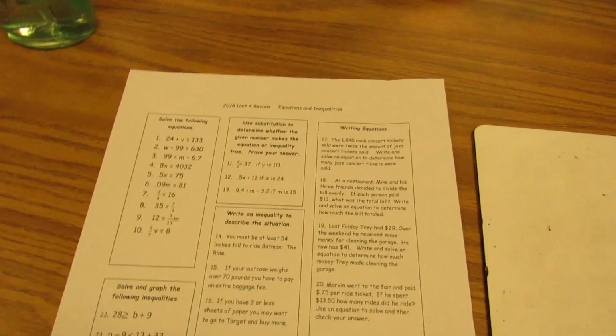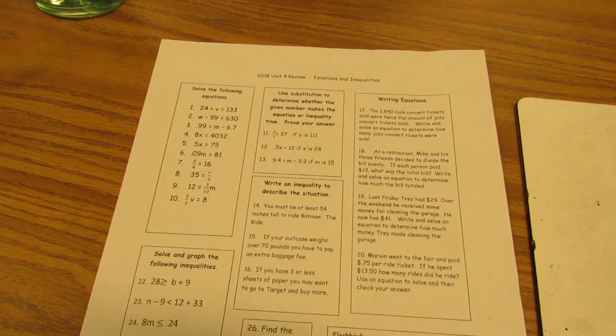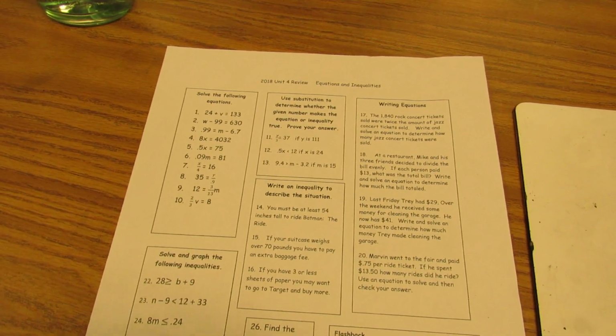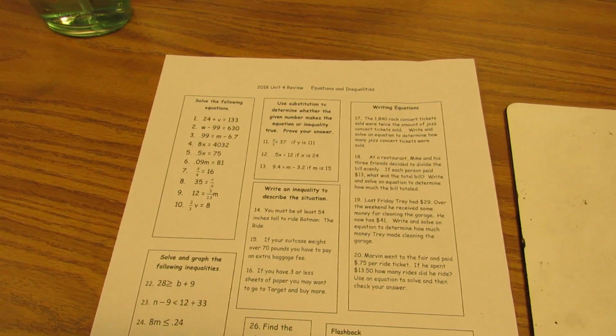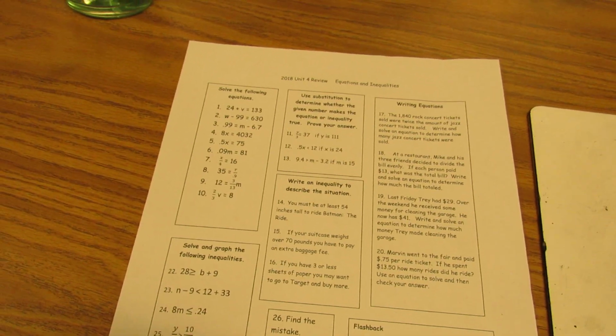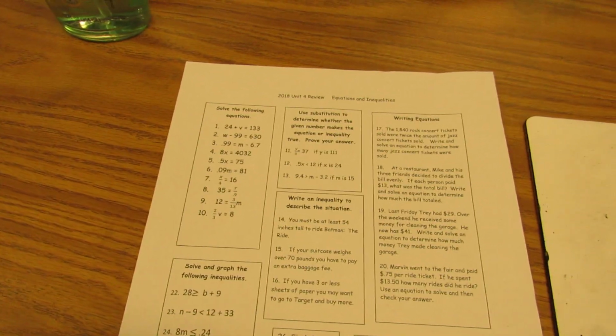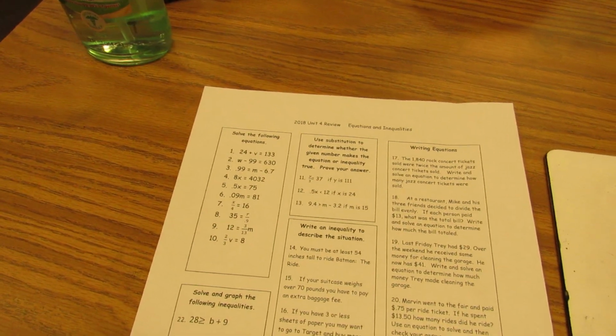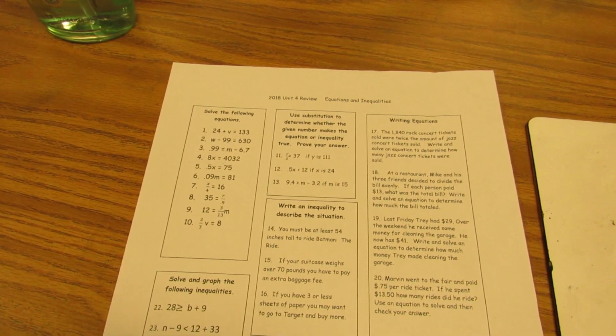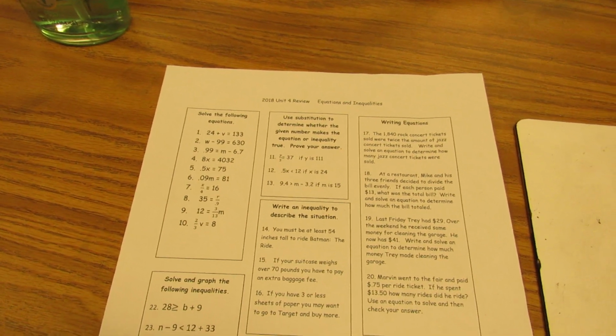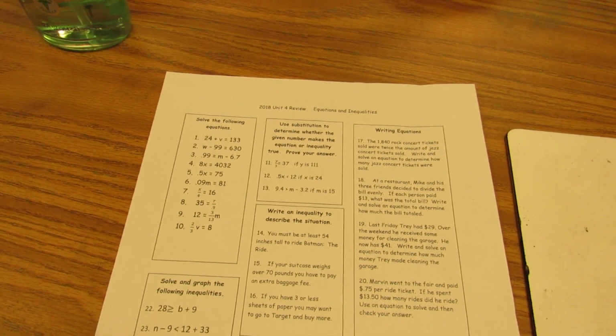All right, so let's move on to number 13, or actually number 14. Let's do a couple of these because I think you guys are really pretty good with these. Number 14 says you must be at least 54 inches tall to ride Batman. Now I want you to think about it. Can you be 55 inches tall to ride Batman? Yes.